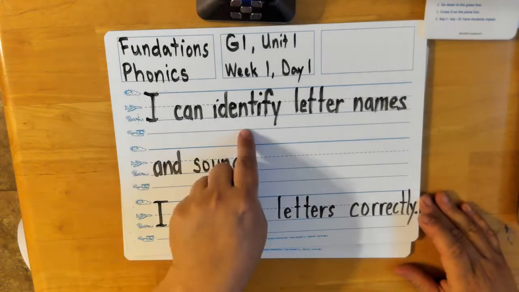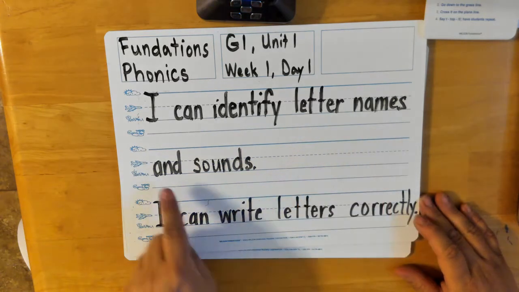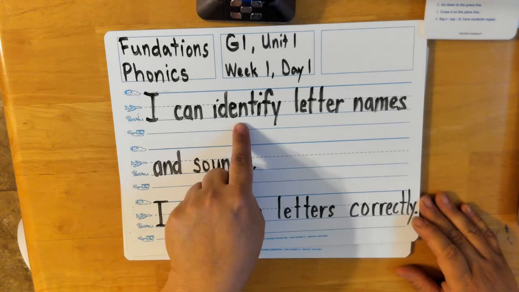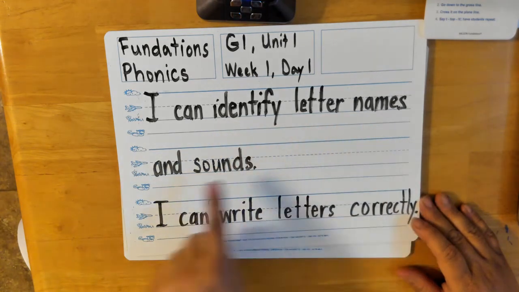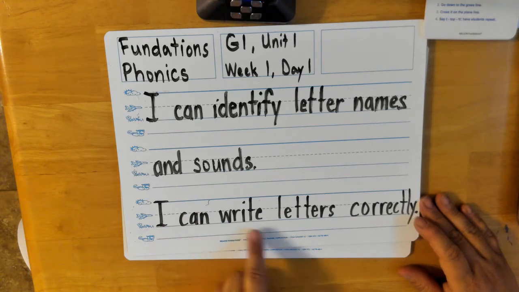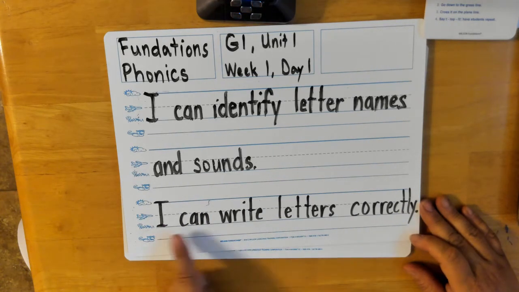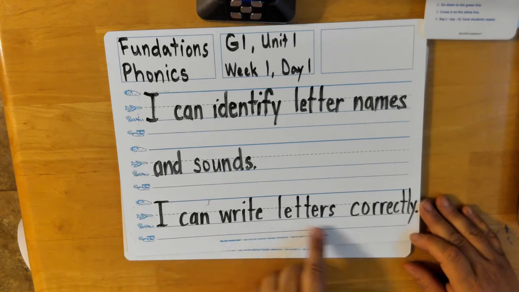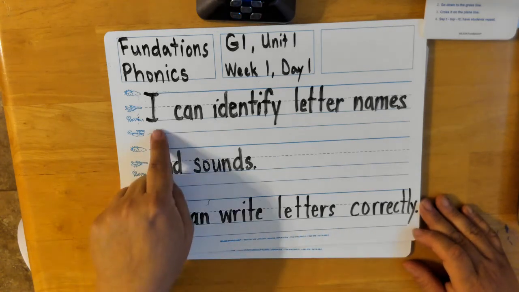I can identify letter names and sounds. Read it with me. I can identify letter names and sounds. And second objective, I can write letters correctly. Your turn with me. I can write letters correctly. So we'll start with the first one. I can identify letter names and sounds.